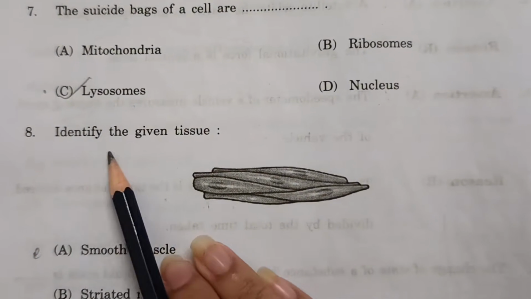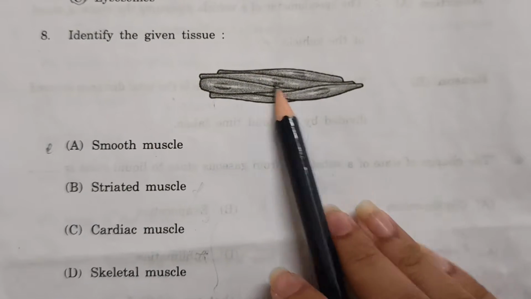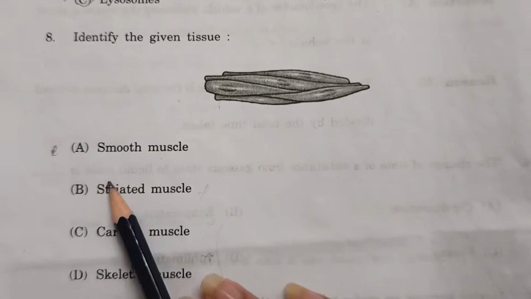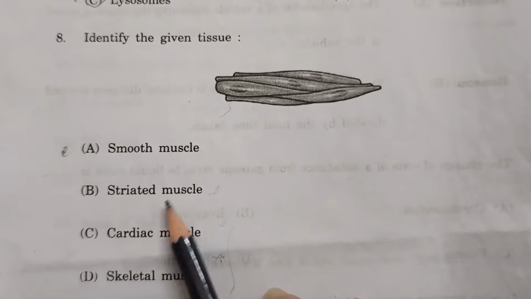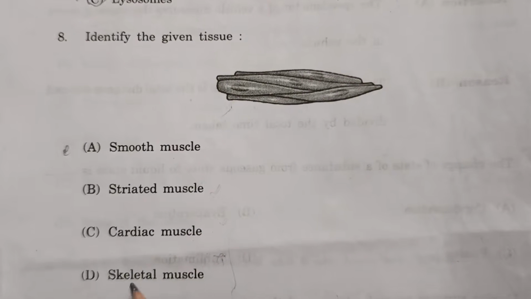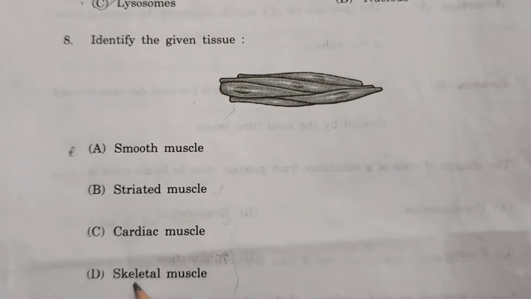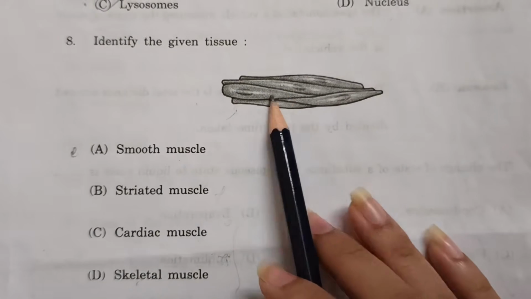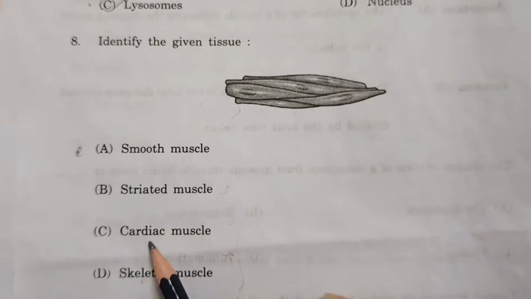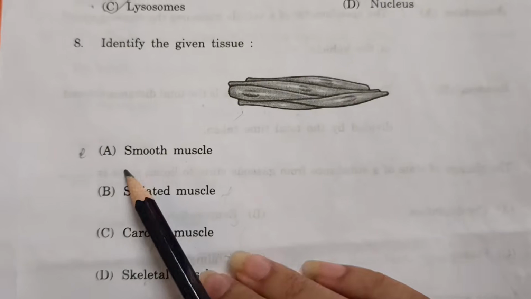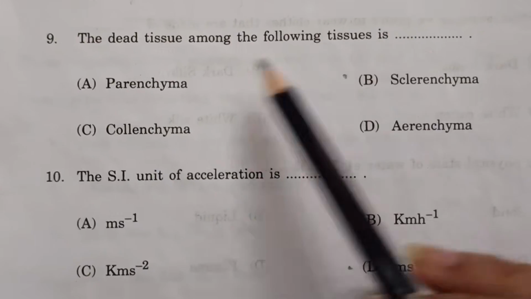Question number 8. Identify the given tissue. Here the diagram is given. We have to identify which is the muscle. A. Smooth muscle, B. Striated muscle, C. Cardiac muscle, D. Skeletal muscle. Striated muscle and skeletal muscle are multinucleated, but here in this figure it is uninucleated. Cardiac muscle is also multinucleated. So the correct option is A. Smooth muscle.